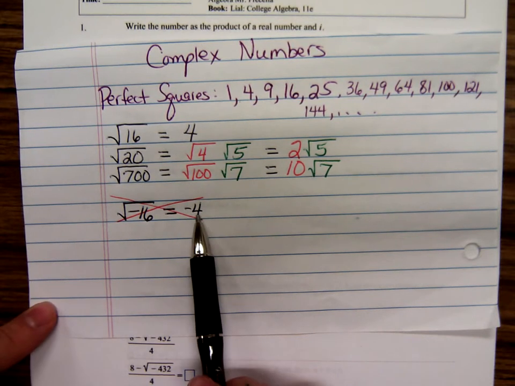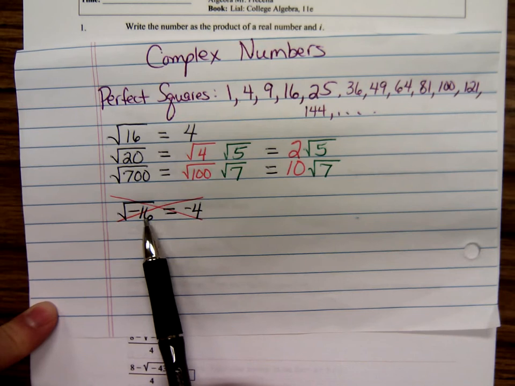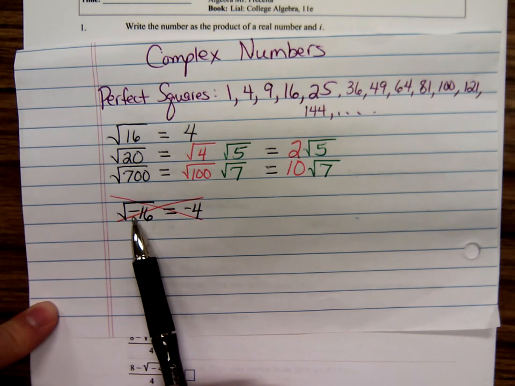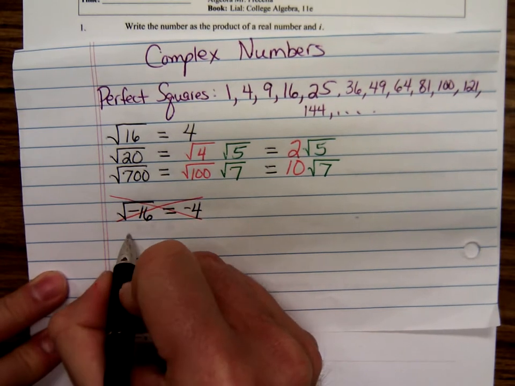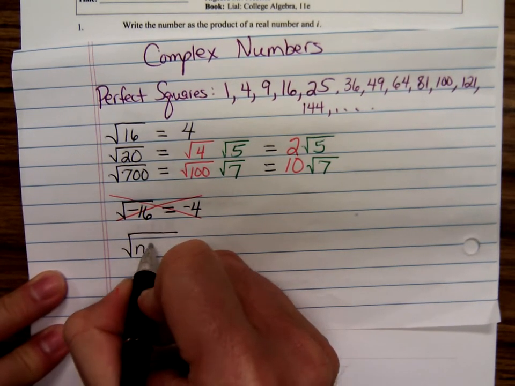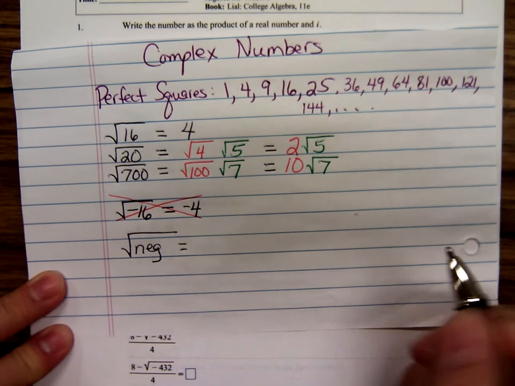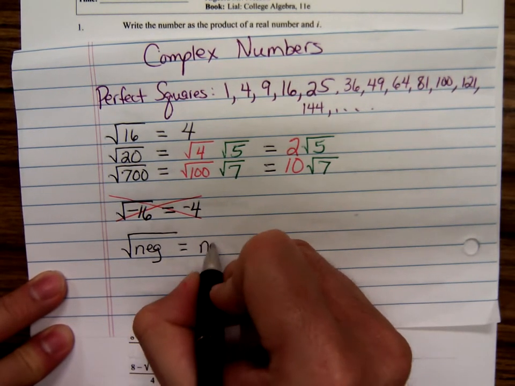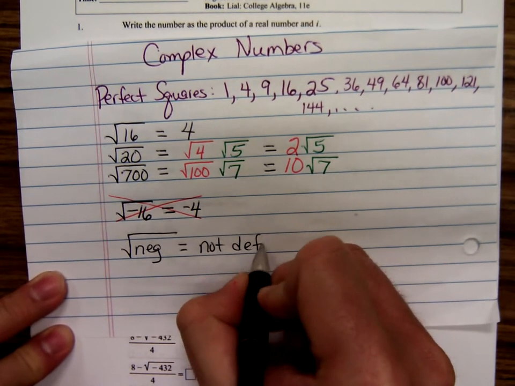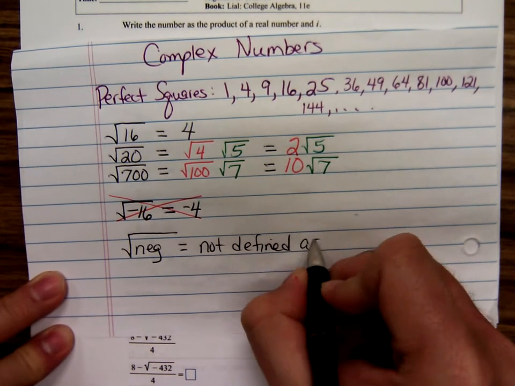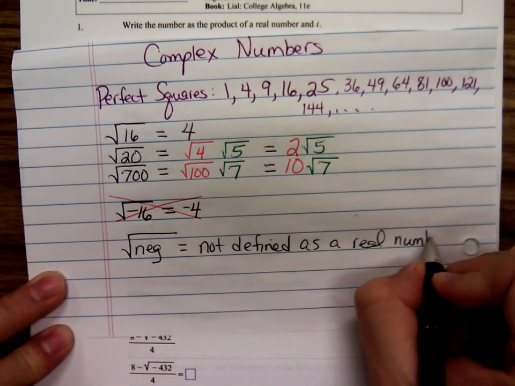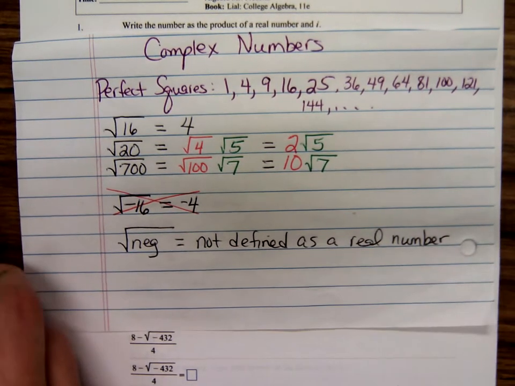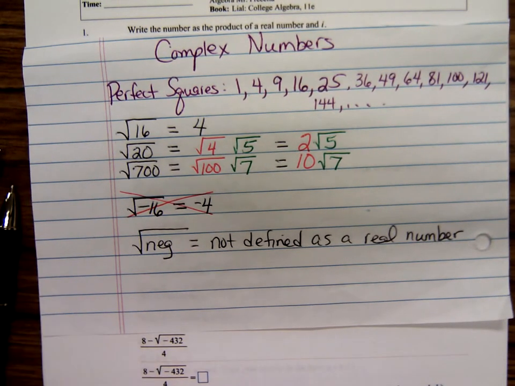Well, negative 4 times negative 4 is not a negative 16, it's a positive 16. In general, the square root of a negative number is not defined as a real number. It'll be clear in a moment why I'm saying it's not defined as a real number.